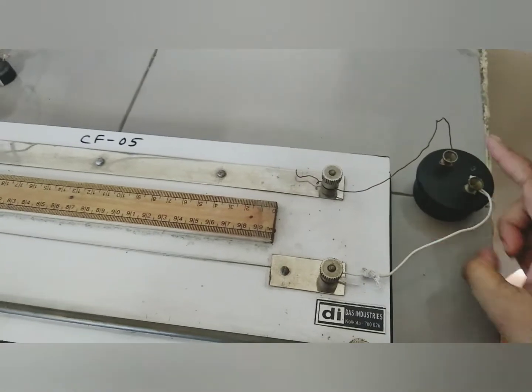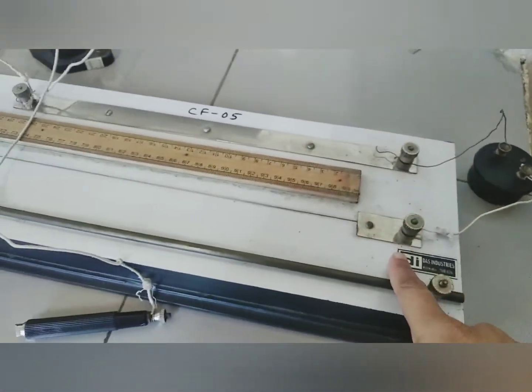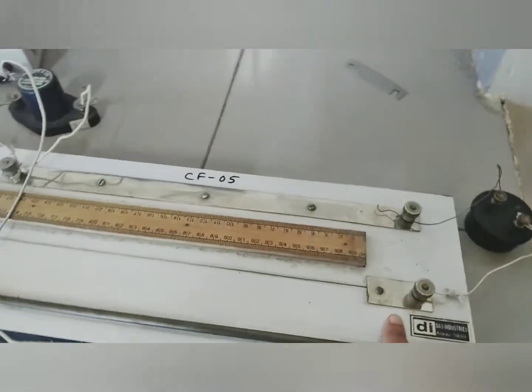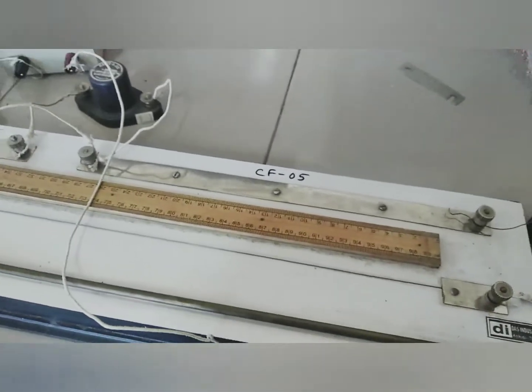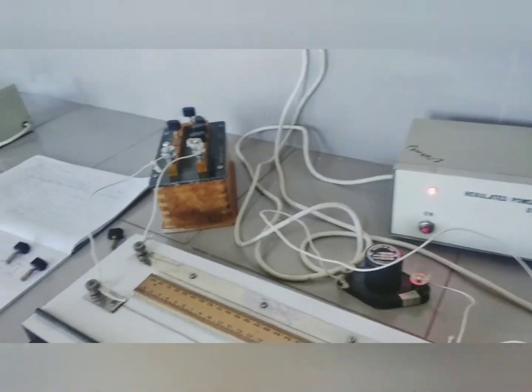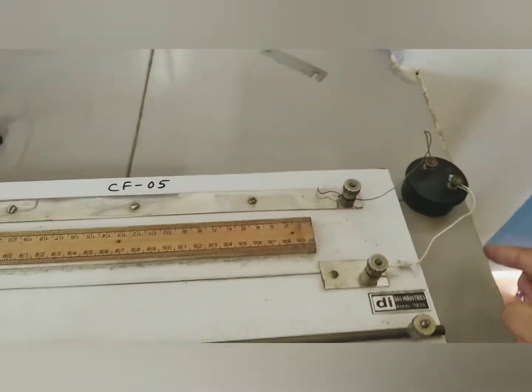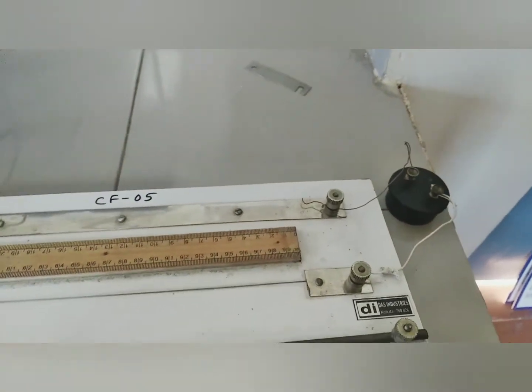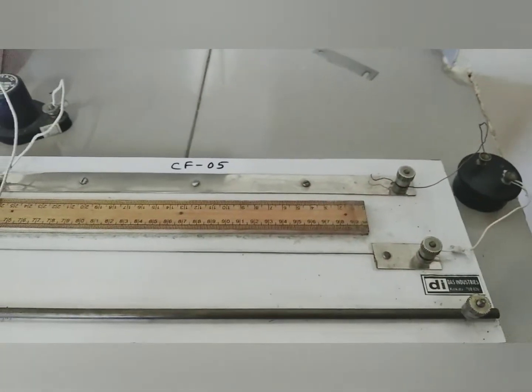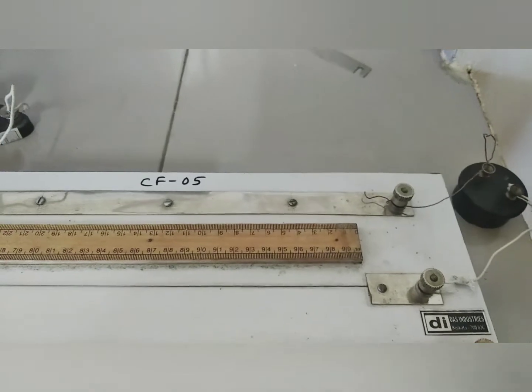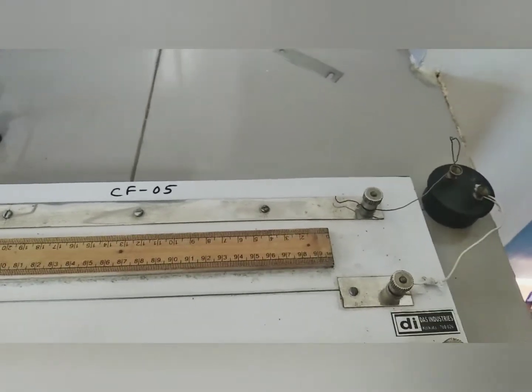Whenever the unknown resistance is at the right side, we will mark here right gap, and the unknown resistance position will be interchanged with the resistance box. Then the unknown resistance will be placed at the left side, so it will be left gap. At left side left gap, right side right gap.